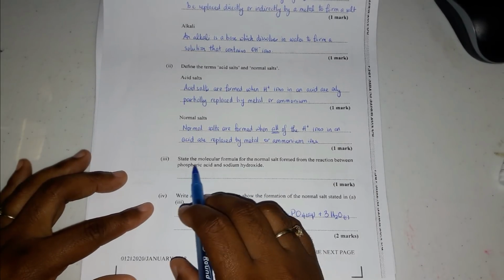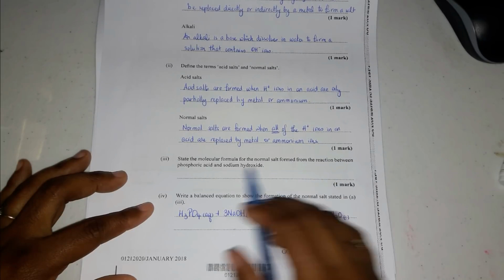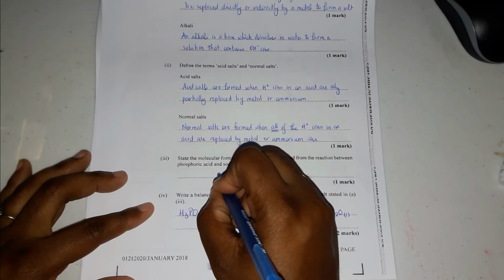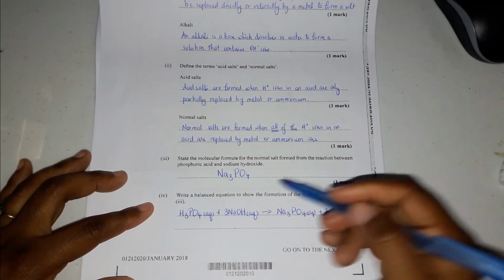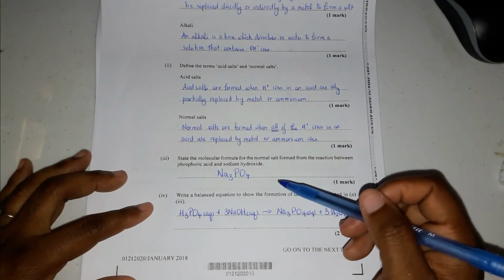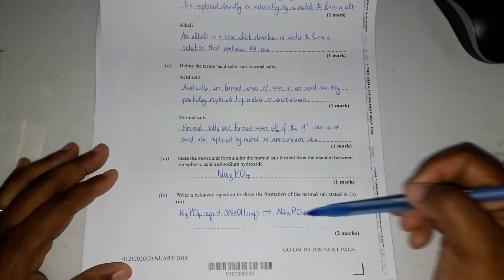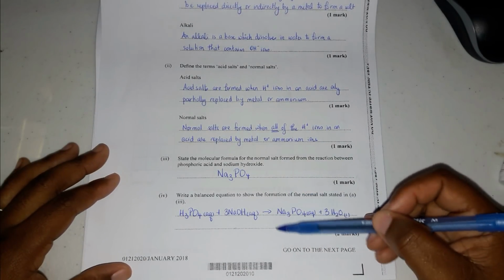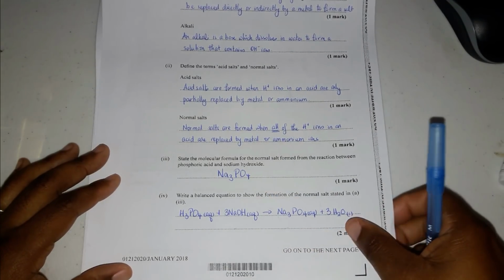So what is the molecular formula of the normal salt formed from the reaction between the phosphoric acid and sodium hydroxide? This is the salt and this is the molecular formula. So you just write it back here. So again, if you didn't know the answer off the top of your head, you could have written the stoichiometric equation down here, and then once you came to the conclusion that this was your salt, you put it right back up here.